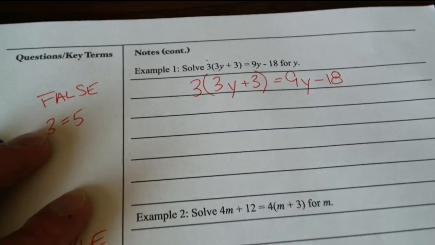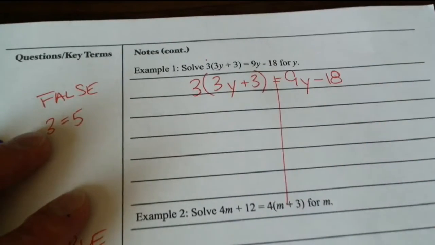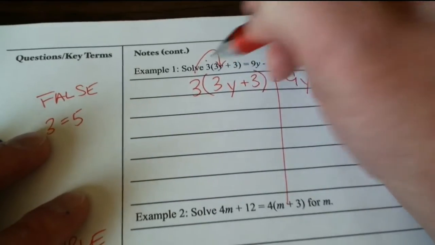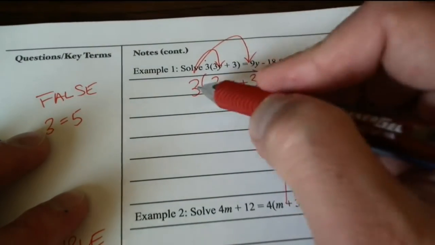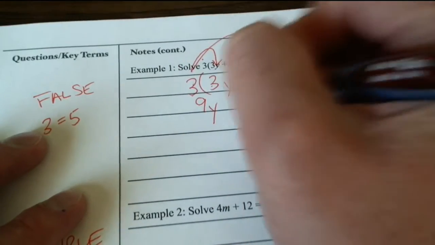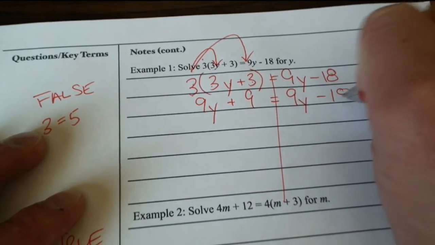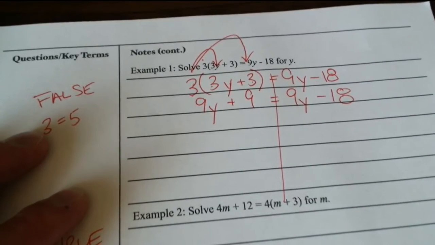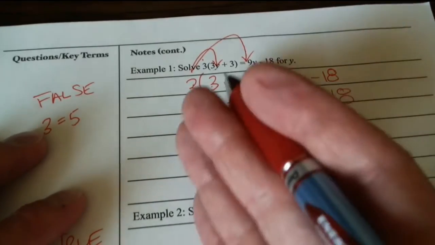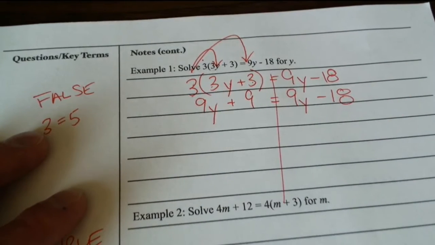And after copying it down, I first need to use the distributive property. Before I start moving anything left or right, let's go ahead and do that. So I'll multiply this 3 times everything in the parentheses. 3 times 3y is 9y. 3 times a positive 3 is positive 9. On the other side, I'm just going to copy down what I did not use or touch. And there we go. Next, I need to get all my y values onto one side and all my numerical values. I got to start moving those around as well.